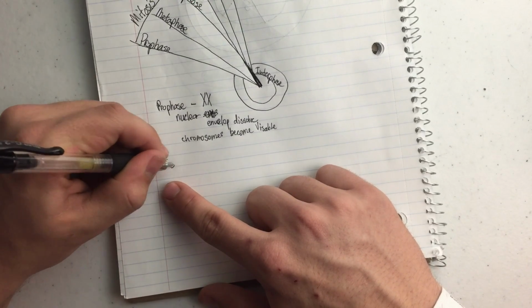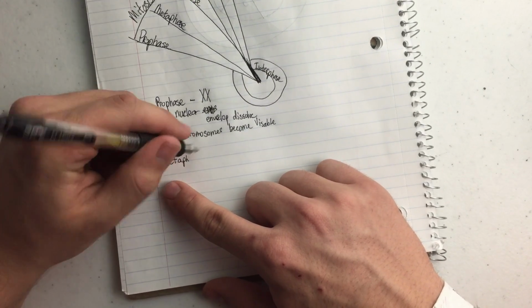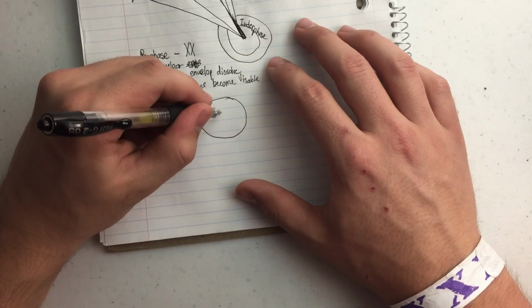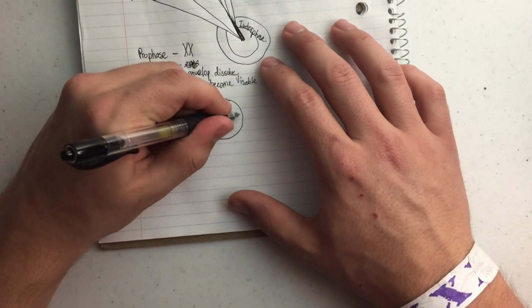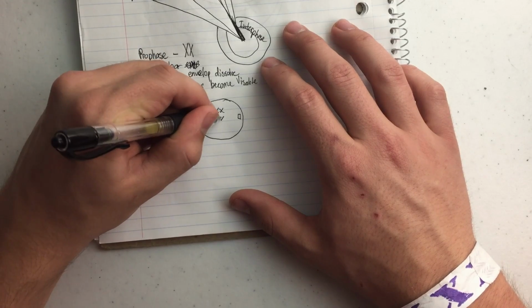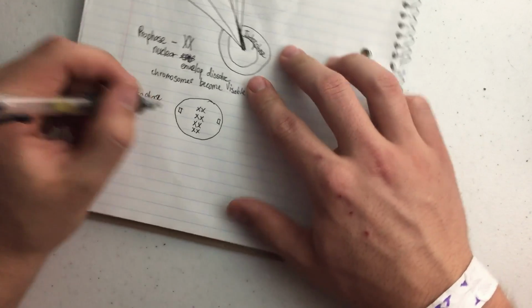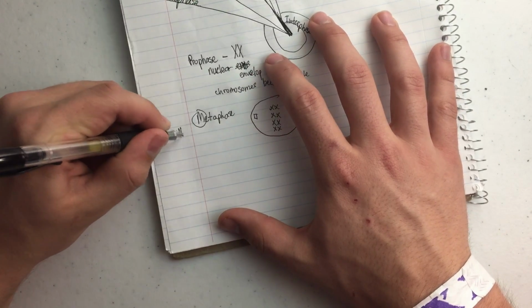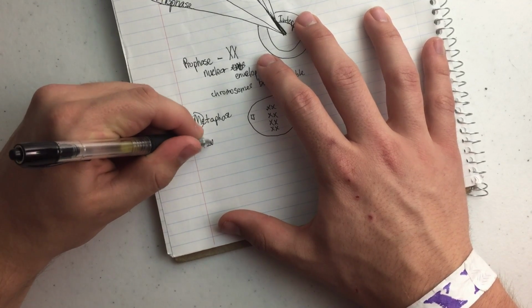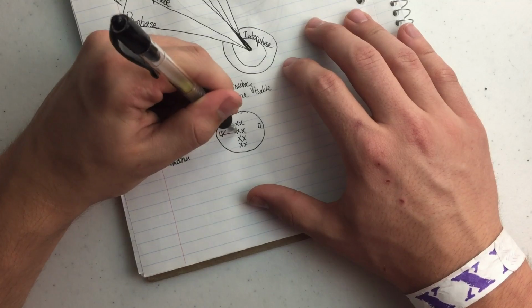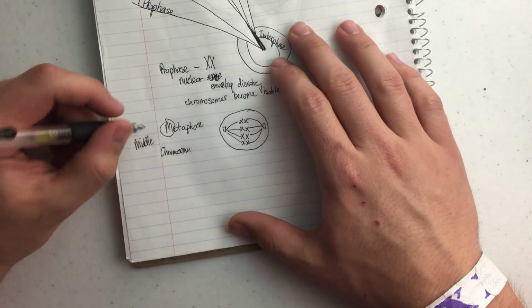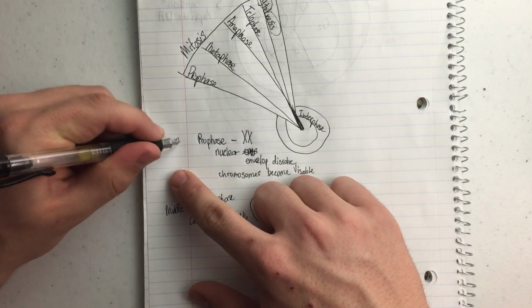Then, in metaphase, this is my favorite and the most important when you're learning about it. What's going to happen is you have a cell, and you have a thing over here and a thing over here, and your chromosomes are all lined up in the middle. And that's how you remember metaphase. Metaphase means middle, because all the chromosomes are in the middle, and spindle fibers are going to come out and connect to them and get ready to split that DNA.